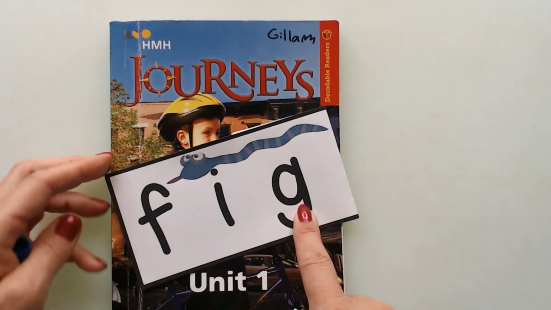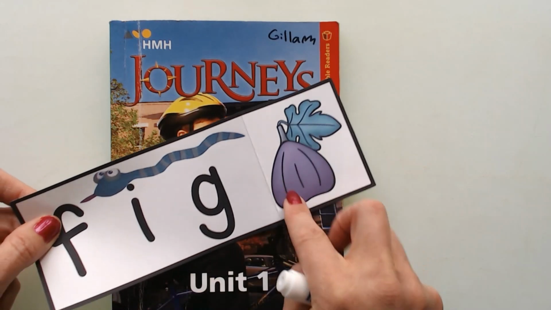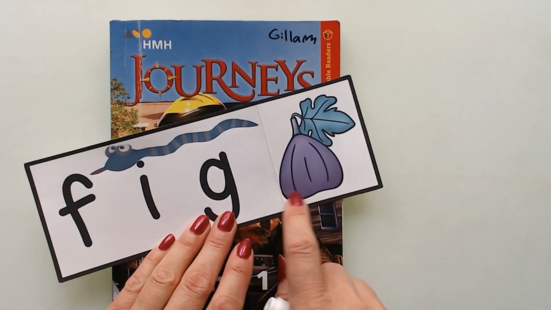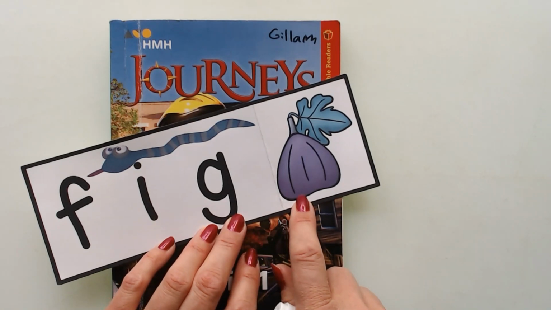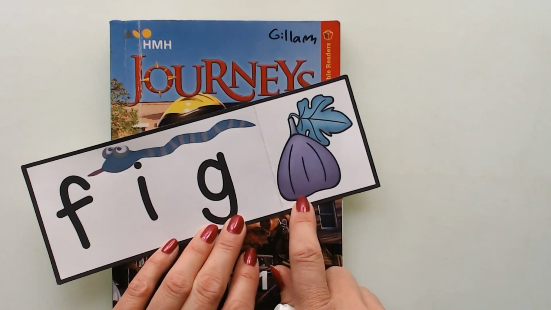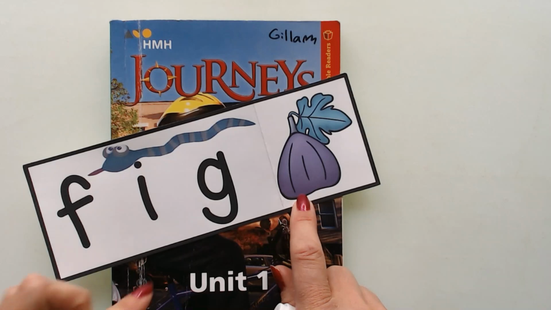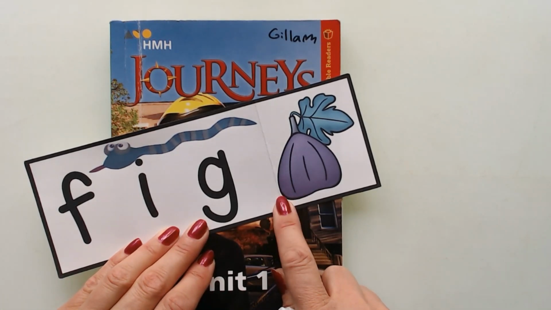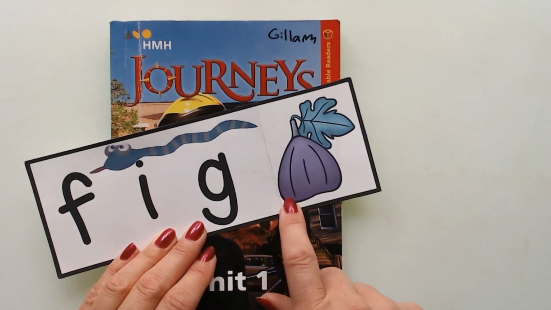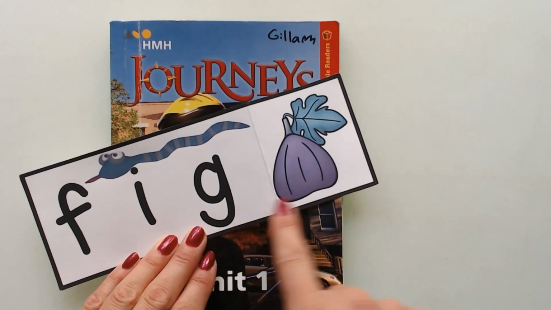Fig. Fig is a kind of fruit. And Mrs. Gillum has a little fig tree that she bought at Home Depot. And it gave us a lot of figs, but the ants got all the good ones. But now we're waiting for the ones that weren't good, because we had to kill all the ants, to get good. And then we're going to enjoy our figs.